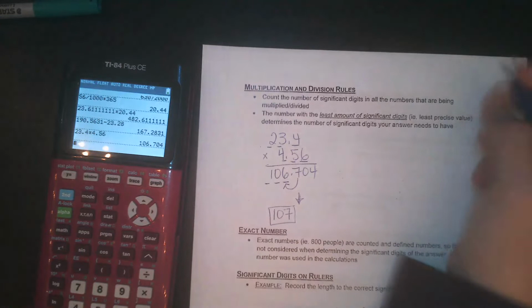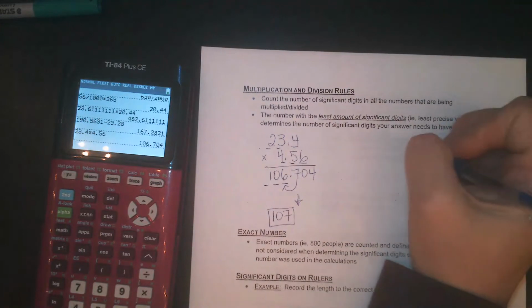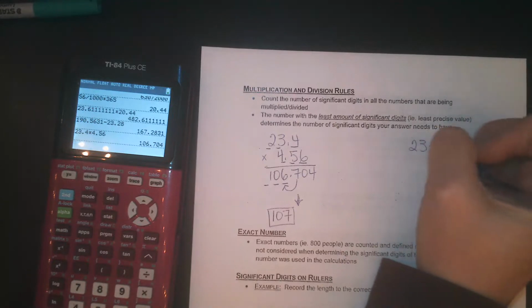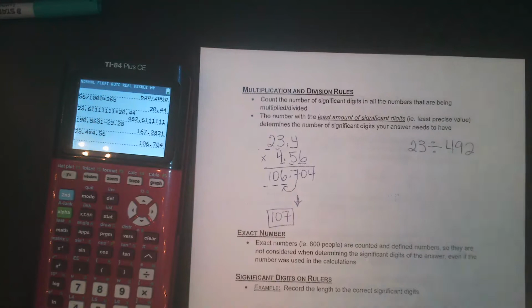If I have a problem like this, 23 divided by 492. I'm going to cheat, use my calculator. 23 divided by 492.